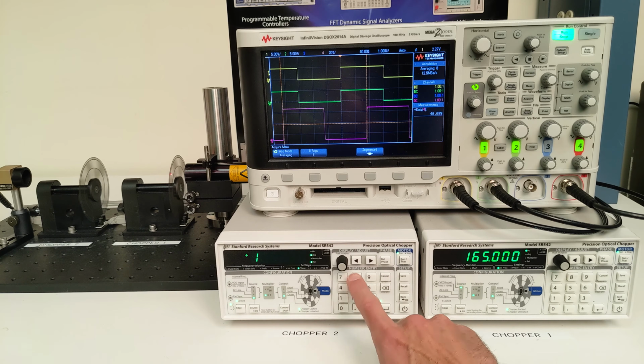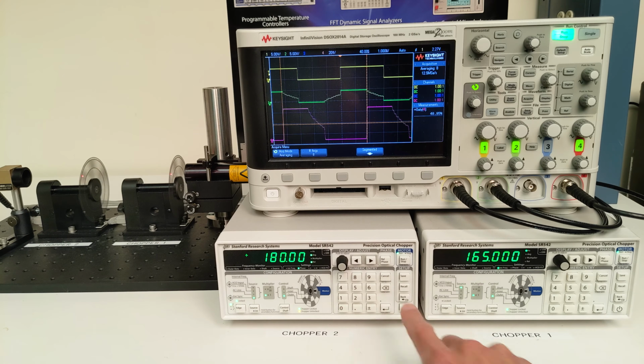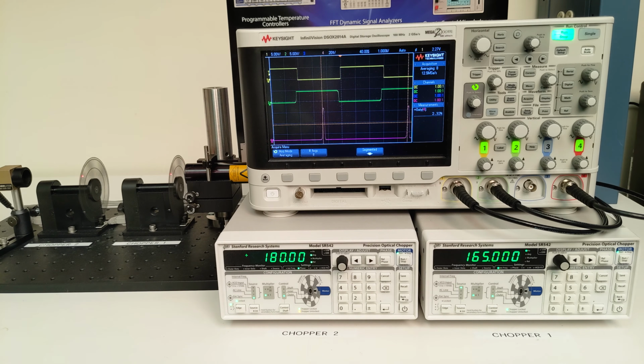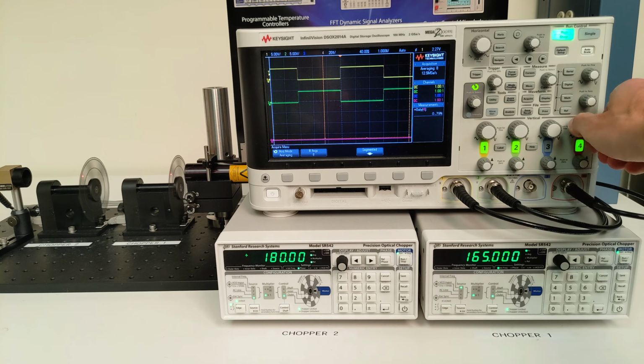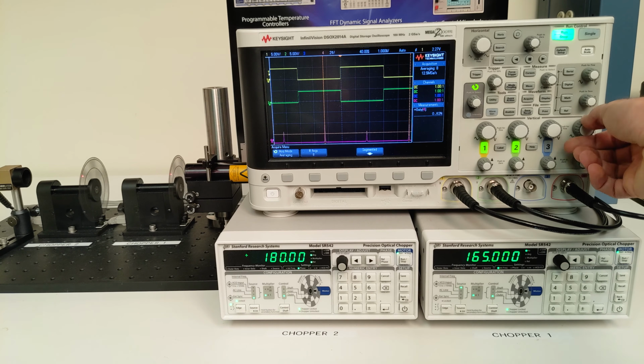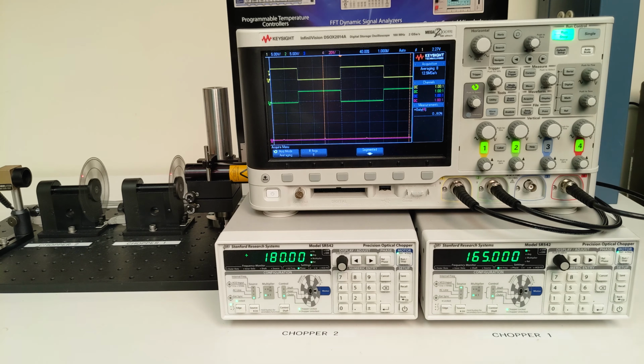Now let's go to the opposite extreme. If I jump to 180 degrees, the two choppers become anti-aligned, blocking the signal and setting the duty factor to about 0. You can see in this arrangement a small amount of light is leaking through at the leading and trailing edges. This is due to a slight mismatch in aperture sizes between the two blades. This mismatch will set the minimum achievable duty factor.